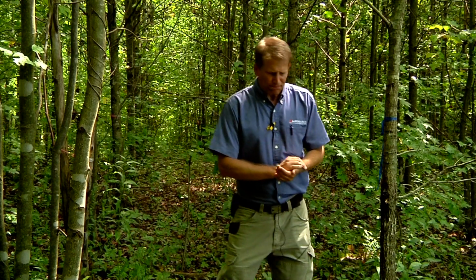Why did we choose these species? Well, again, referencing the crown characteristics, species may play a very important part in the conditions that the surrounding trees are growing in. So we chose yellow poplar because of its extremely fast growth.